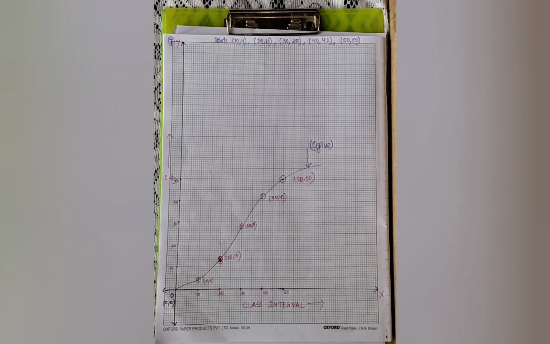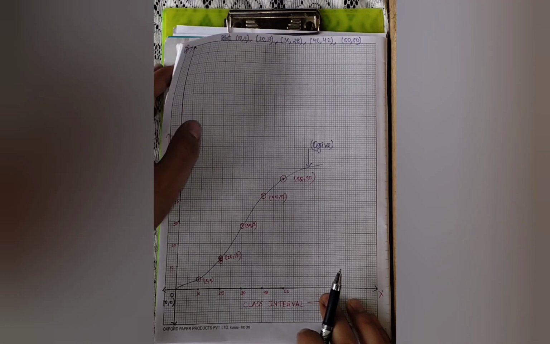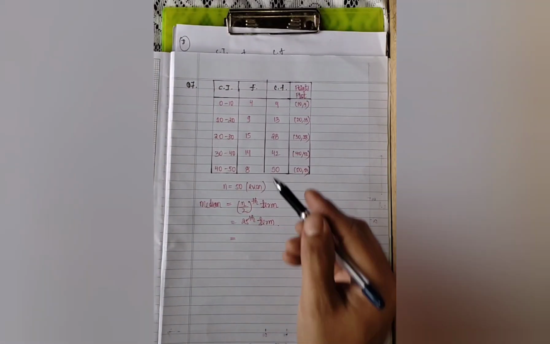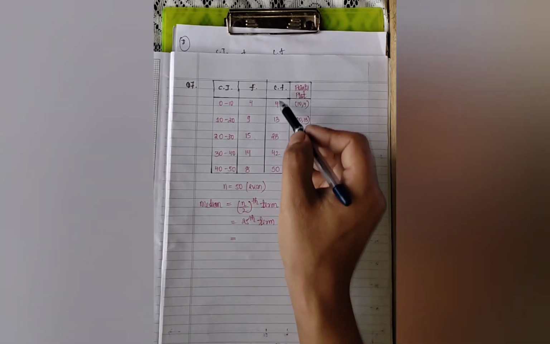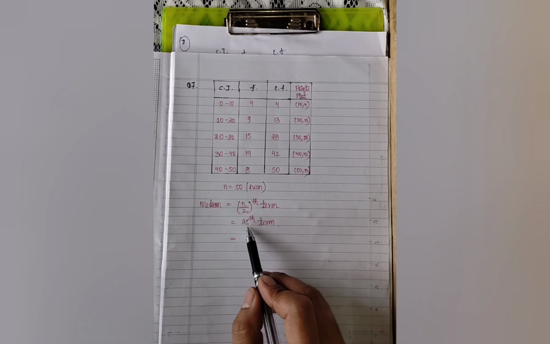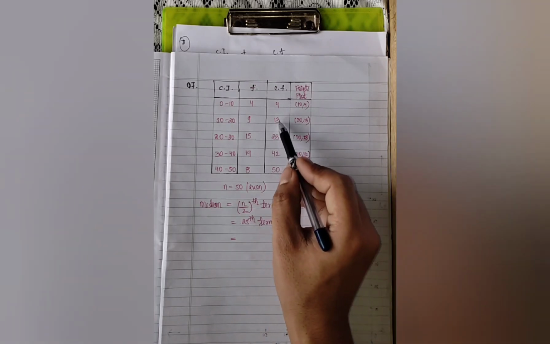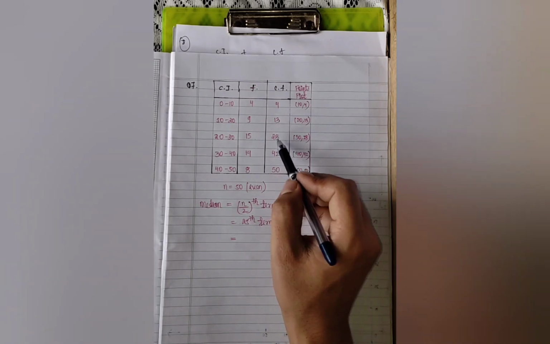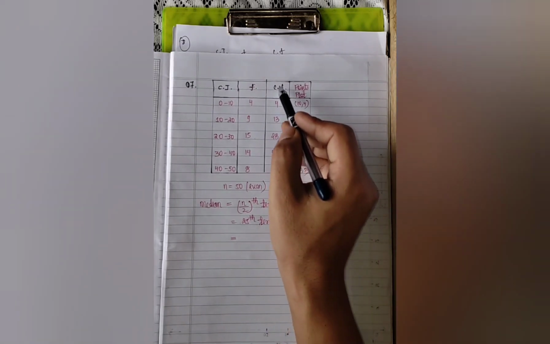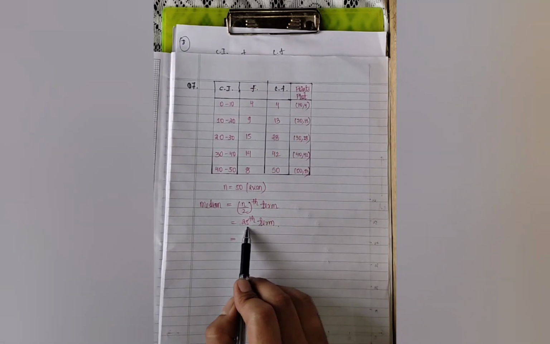For the median, we always look at our cumulative frequency table. In this table, 25 is between 13 and 28. So I will have to go to CF, and it is exactly the 25th term. Am I clear or not?